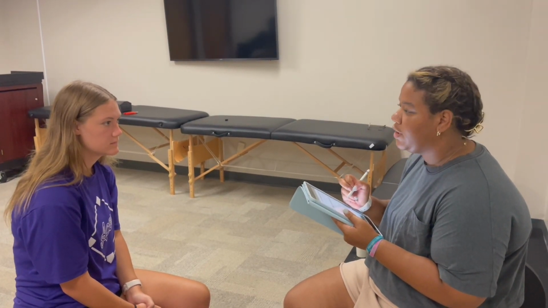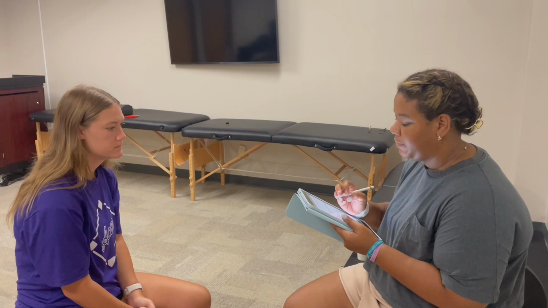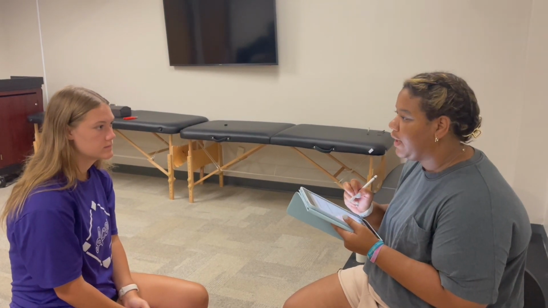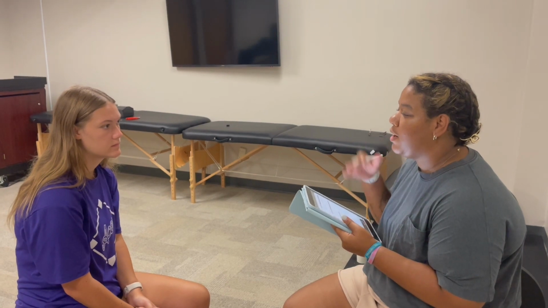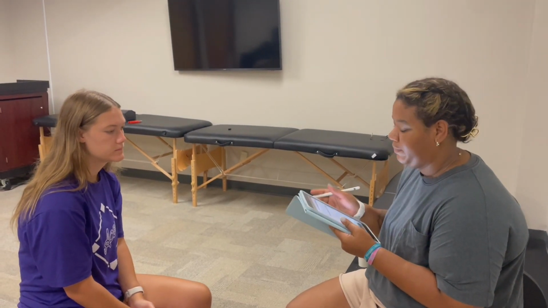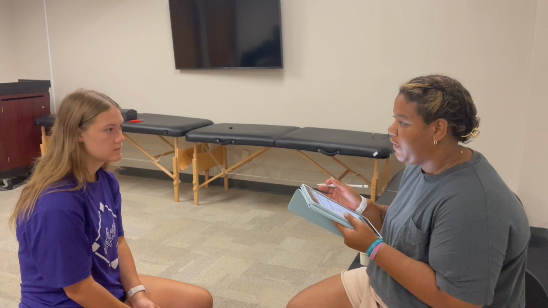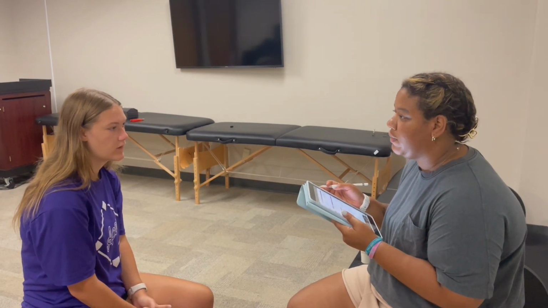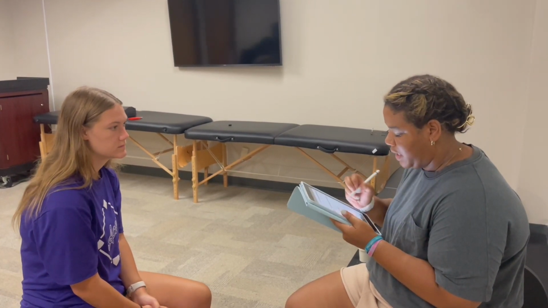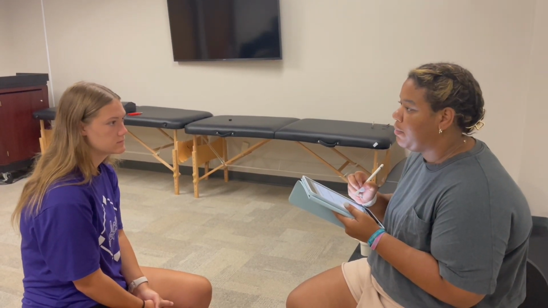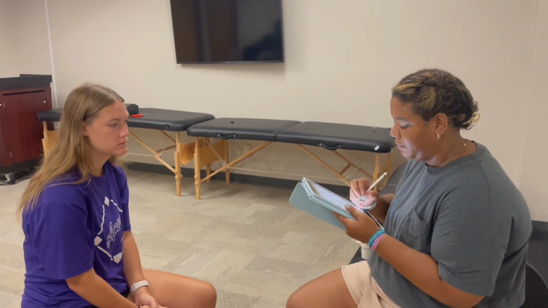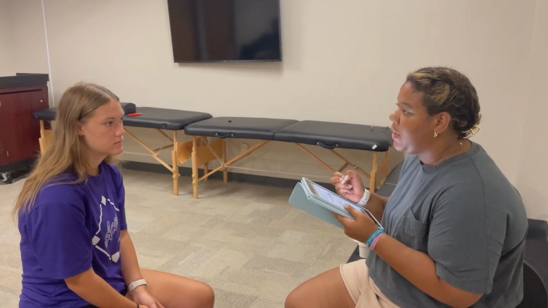Sensitivity to noise. 4. Feeling like you're slowed down. 3. Feeling like you're in a fog. I like to describe it as if you went underwater. 3. Don't feel right. You just don't feel like yourself. 5. Difficulty concentrating. 5. Difficulty remembering. Fatigue or low energy. 5.